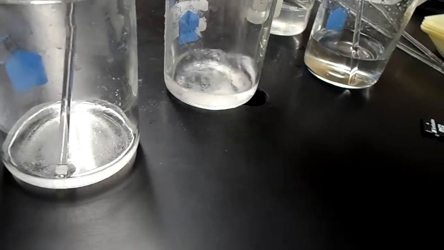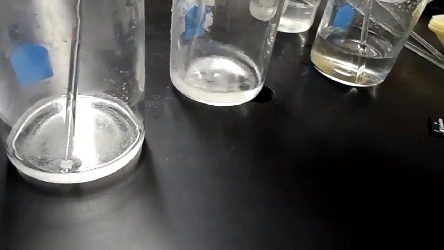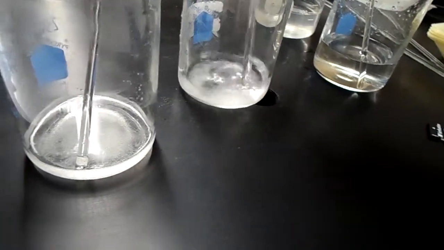Okay, now let's look at our alcohol. So this is our sugar. Okay, and this is our salt. So you can hear it, right? You can still hear the grainy sounds of the salt. But not so much of the sugar. The sugar is starting to go away.